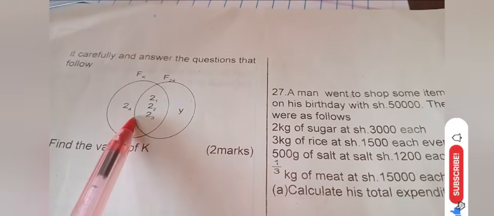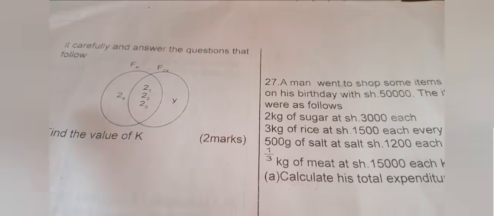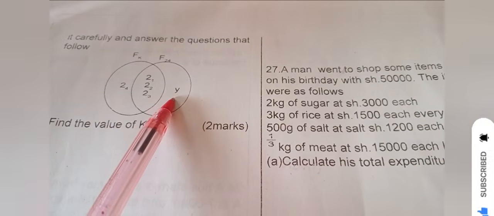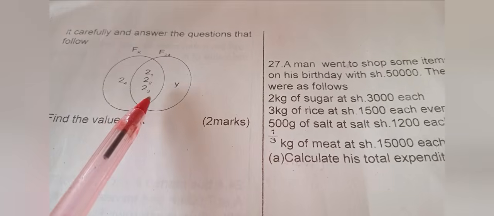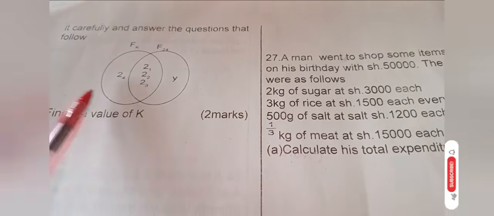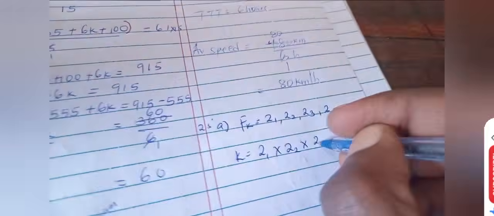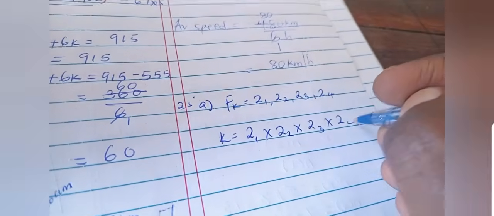So factors of k, you have 2 subscript 1, 2 subscript 2, 2 subscript 3, and 2 subscript 4. So it means that your k equals 2 subscript 1 times 2 subscript 2 times 2 subscript 3 times 2 subscript 4.